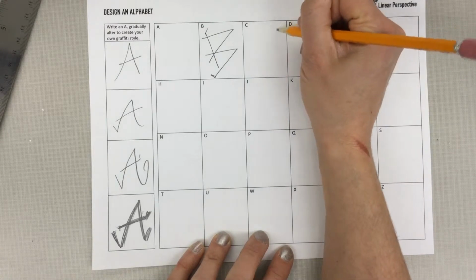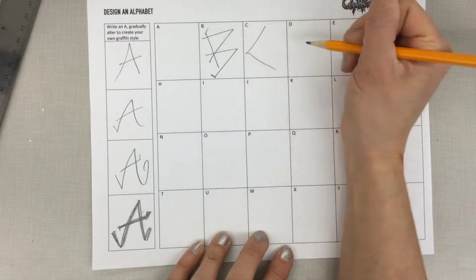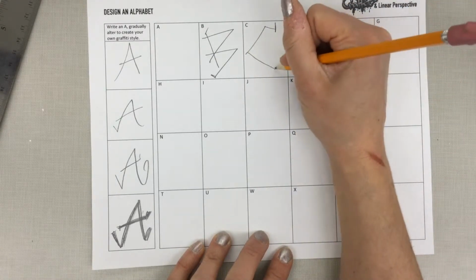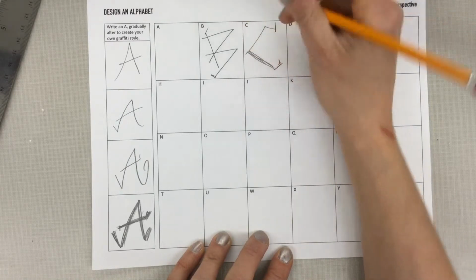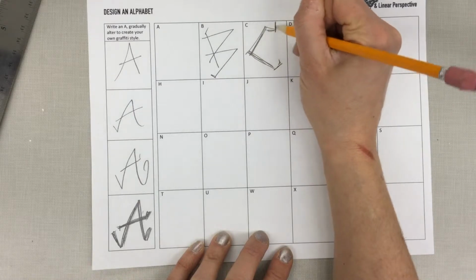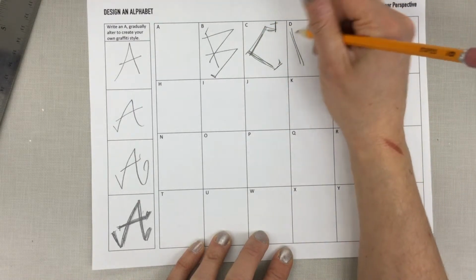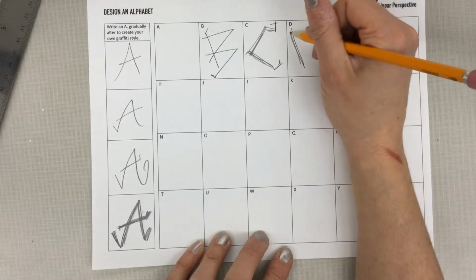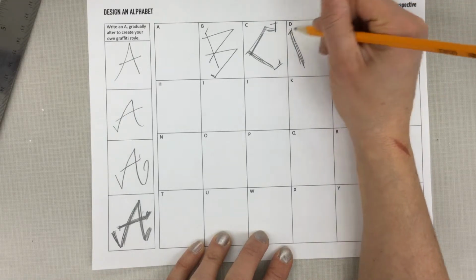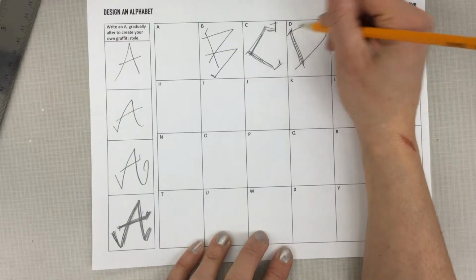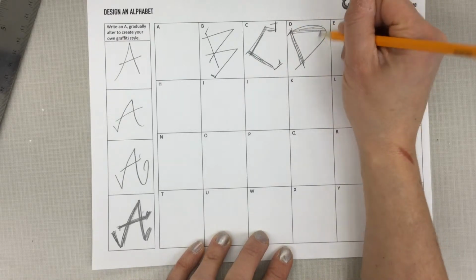What's your C going to look like? Is it going to just be like this? Are you going to have an extra thing here? Is it going to come up a little bit? Are these going to crisscross? This is where you can have some fun, you know, and then maybe you want to try out, maybe I want to curve in some of my letters. So what's that D going to look like? Let's say we curve it, but maybe the inside part is straight.